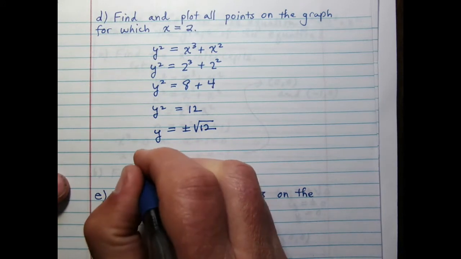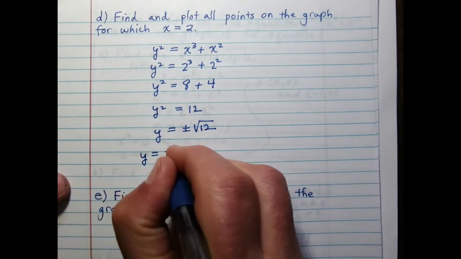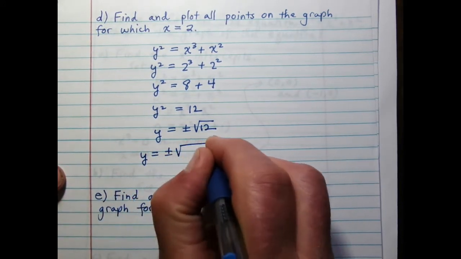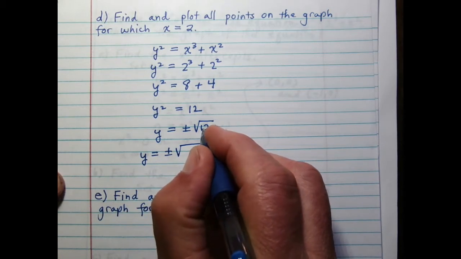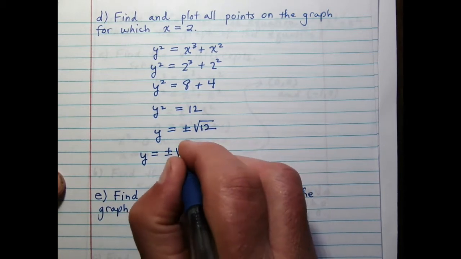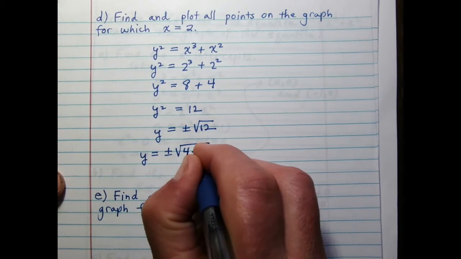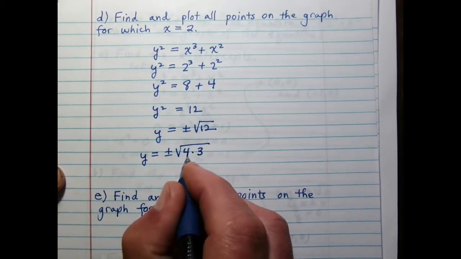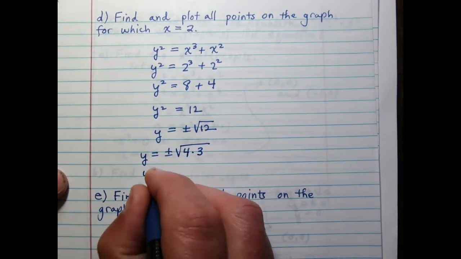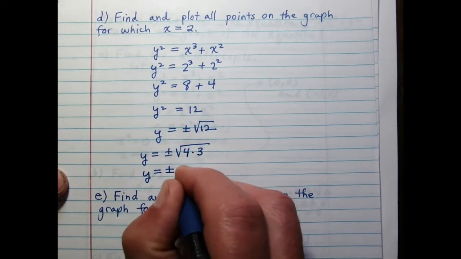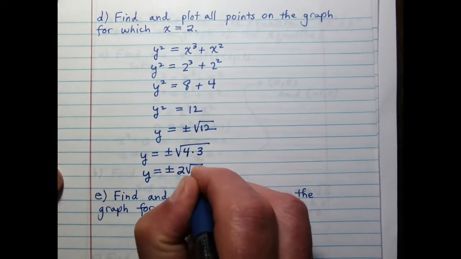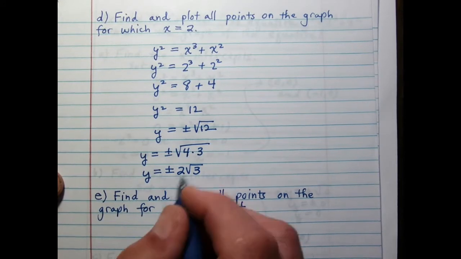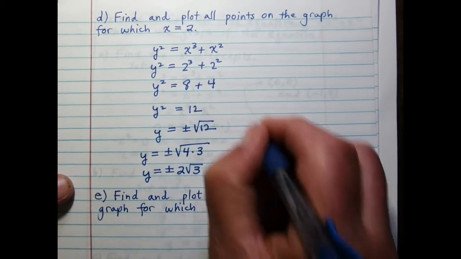And now I hope you've had some practice simplifying radicals. If you're really stuck, you can just leave it square root of 12. It's not that big of a deal, but we can factor 12 into a perfect square, 4 times 3. So y equals plus or minus 2 square root of 3, right? 2 radical 3. That's 2 times radical 3.